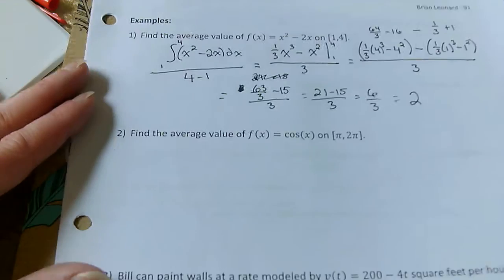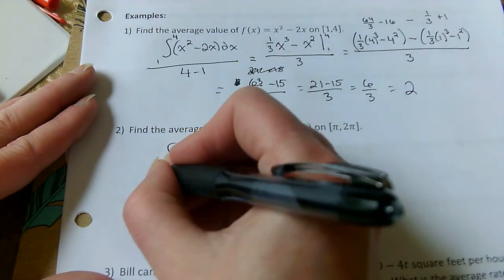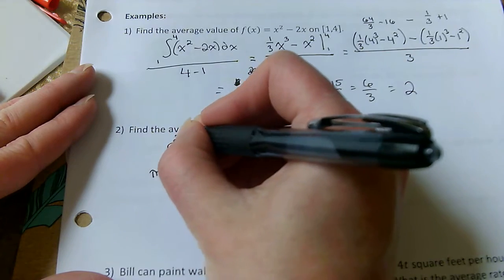Average value of cosine from pi to 2 pi.